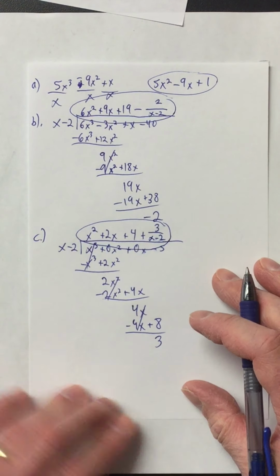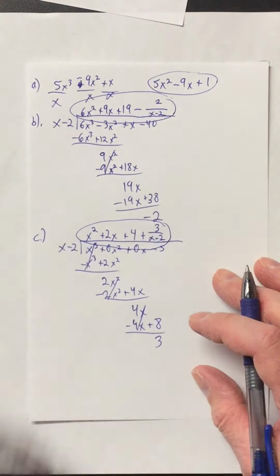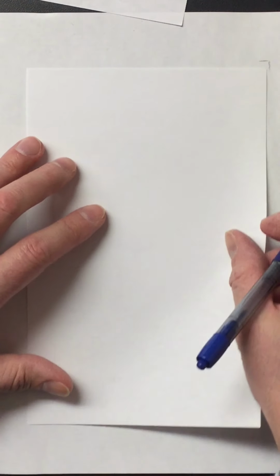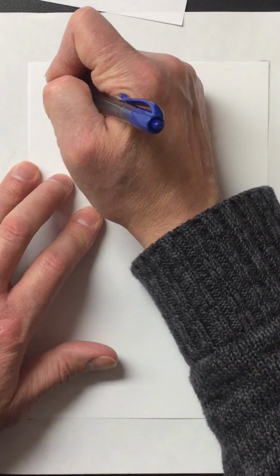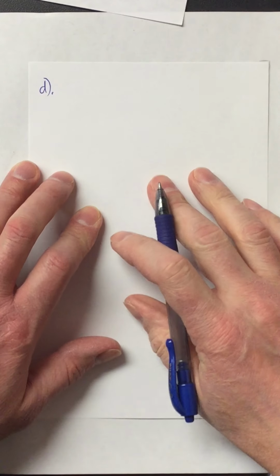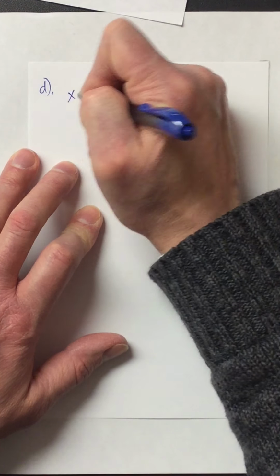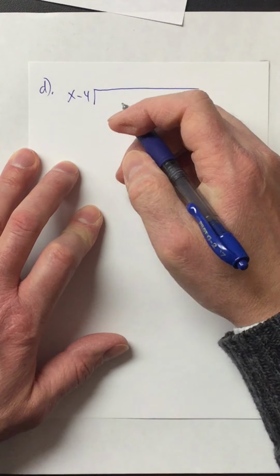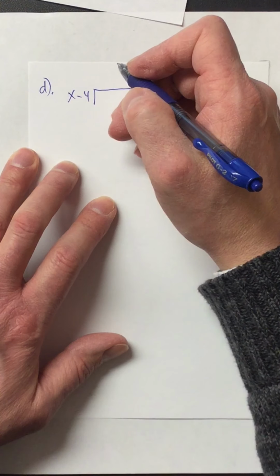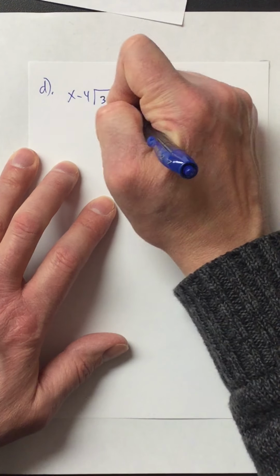All right, I got one more left here. I'm going to go to a separate paper because it looks like I'm out of space. All right, we got practice D. Once again, set this up. We got x minus 4. Write it out. This one, 3x to the third.